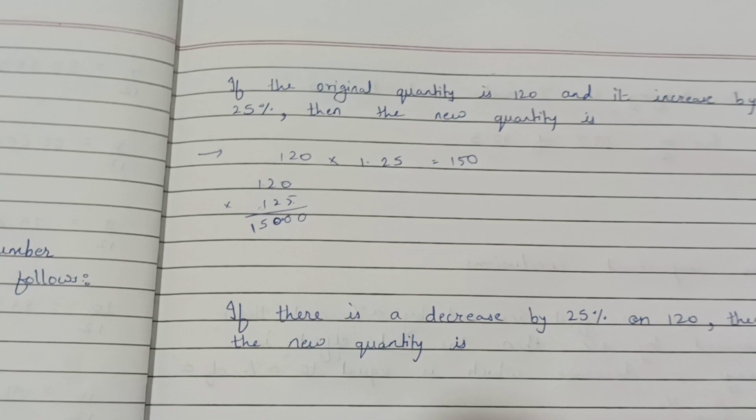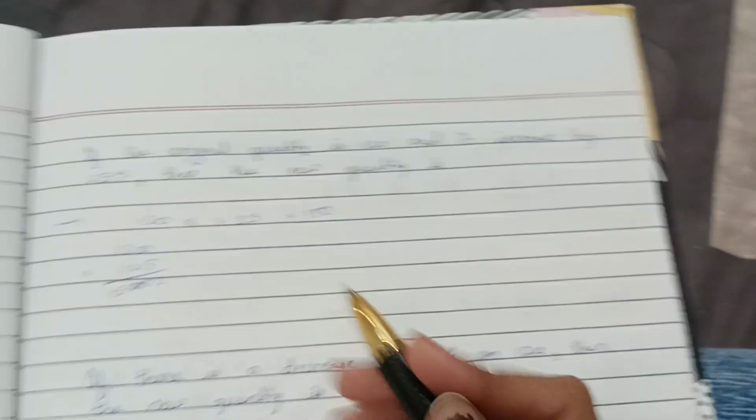In number system, simplification and approximation, I have told you this trick, so you can see that trick.